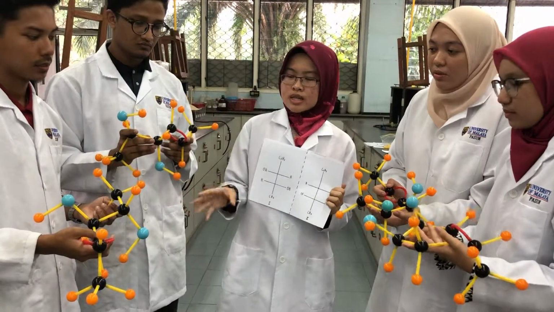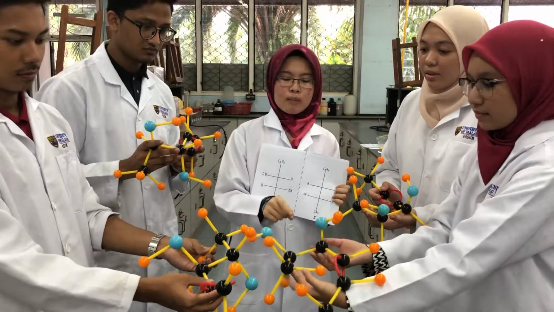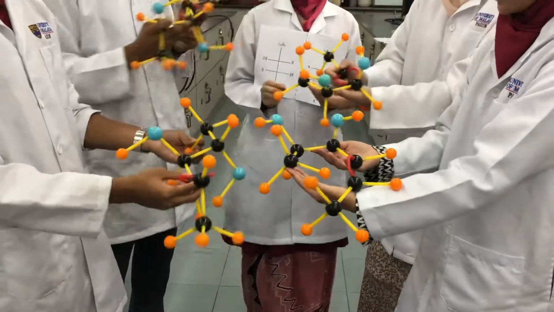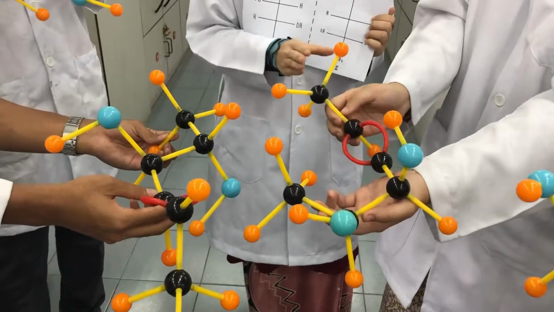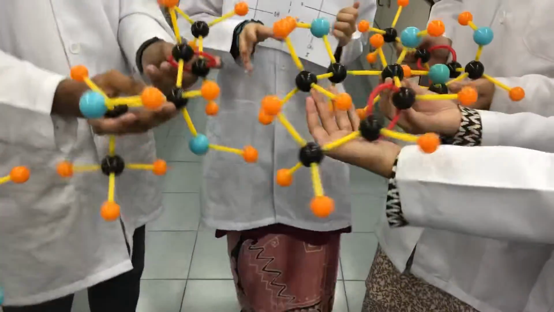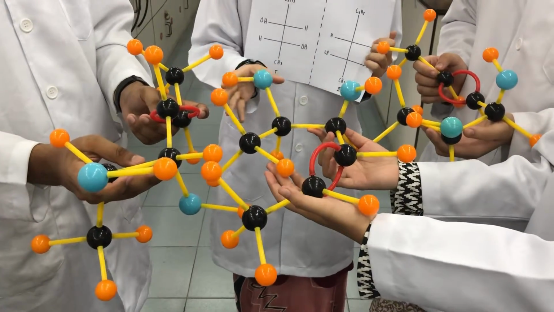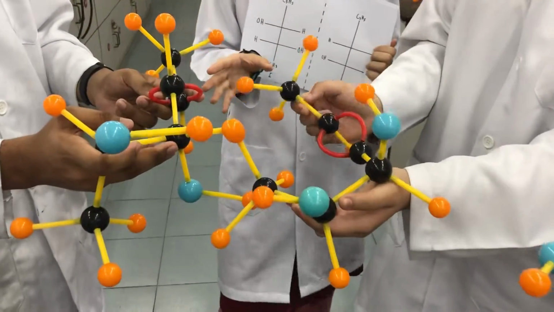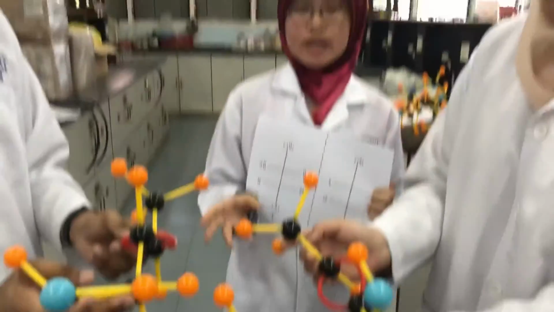But the relationship between compound 1 and compound 4 is diastereomers, and the relationship between compound 1 and compound 3 is diastereomers. The relationship between compound 2 and compound 4 is diastereomers. The relationship between compound 2 and compound 3 is diastereomers.